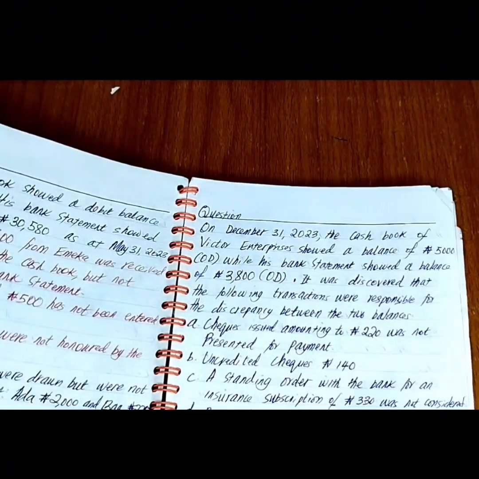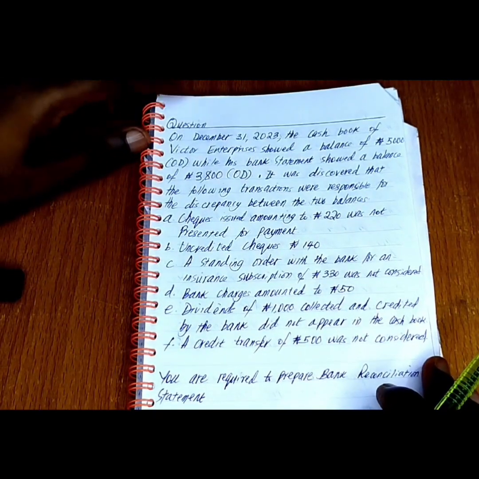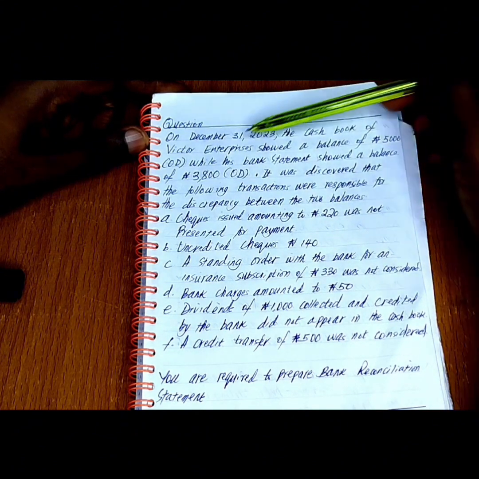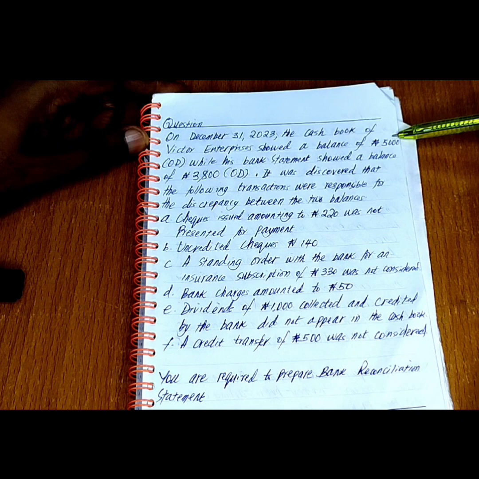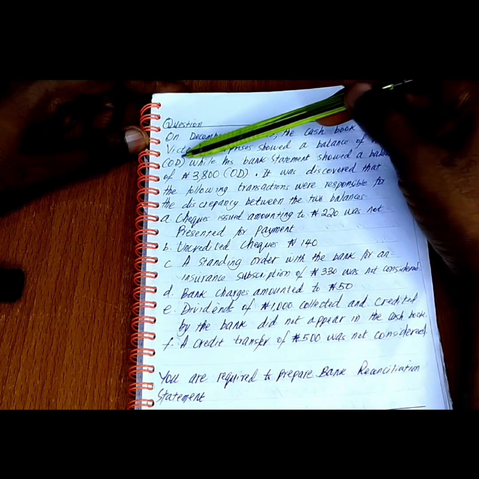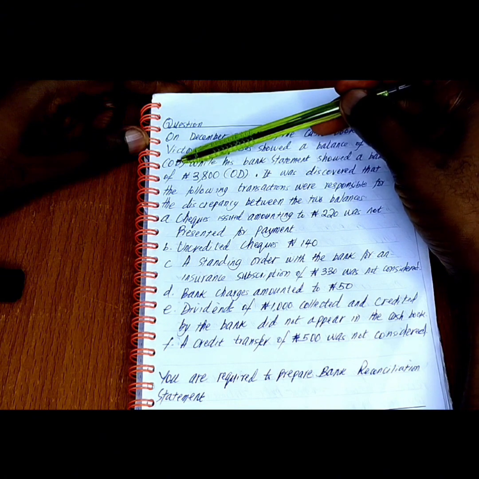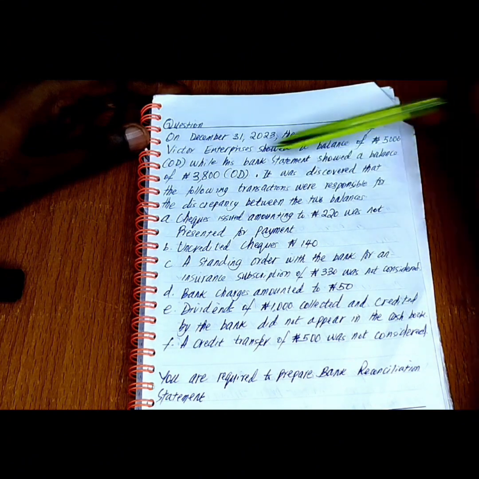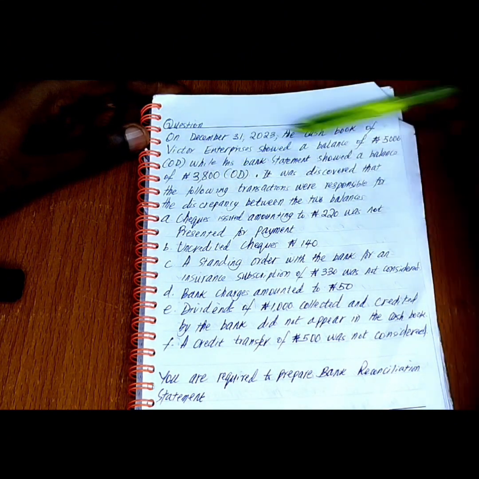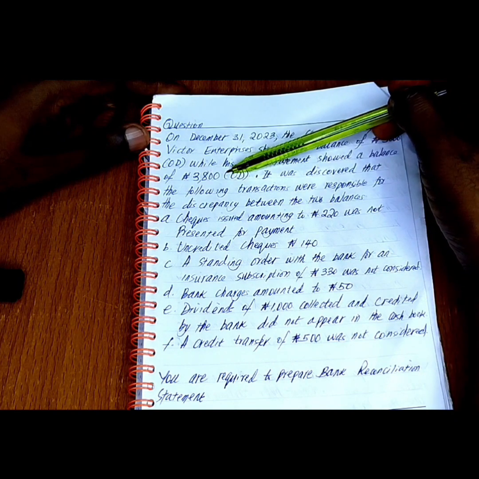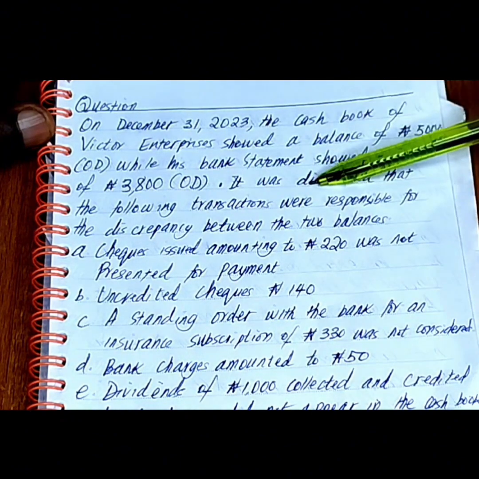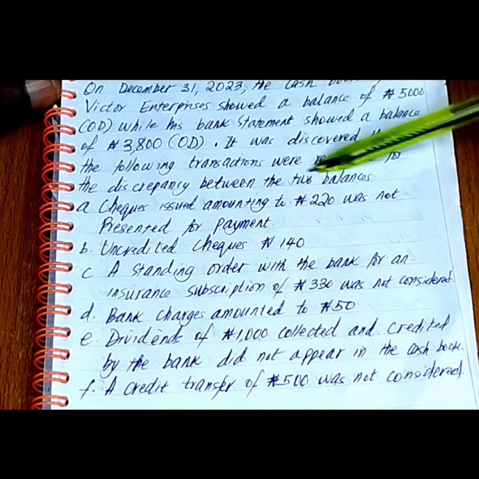Okay. Now let us see a question involving overdraft. Look at this question. It says, on December 31, 2023, the cash book of Victor Enterprises showed a balance of 5,000 naira overdrawn. So this OD means that the amount of money has been overdrawn. That is overdraft. While his bank statement showed a balance of 3,800 OD. This OD means that it's an overdraft. Take note of it. It was discovered that the following transactions were responsible for the discrepancy between the two balances.